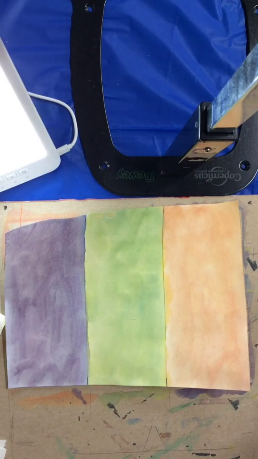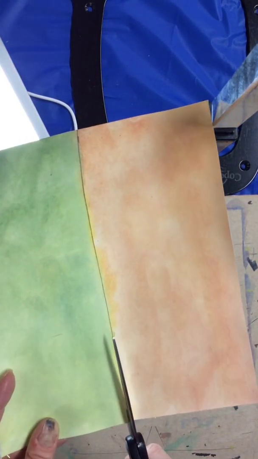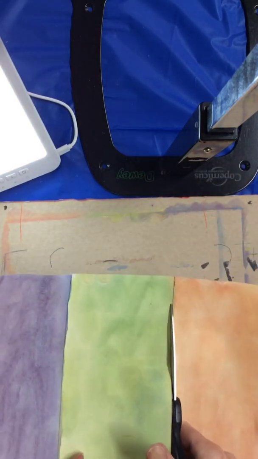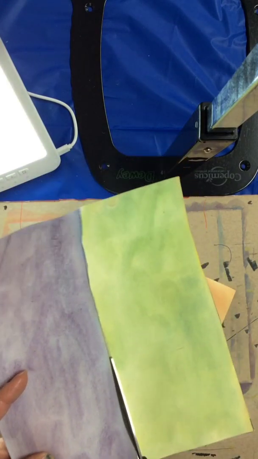All right, boys and girls, so we're going to do that. So the first step, you made that perfect line with your ruler.